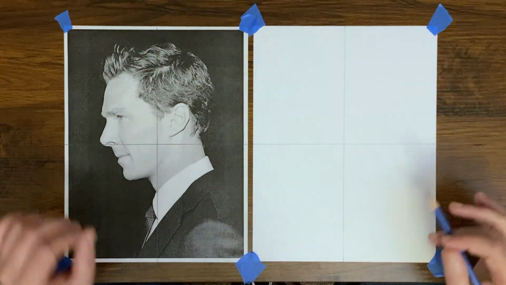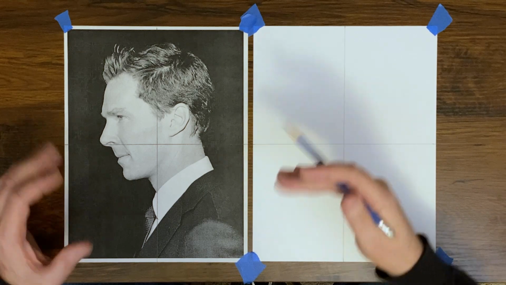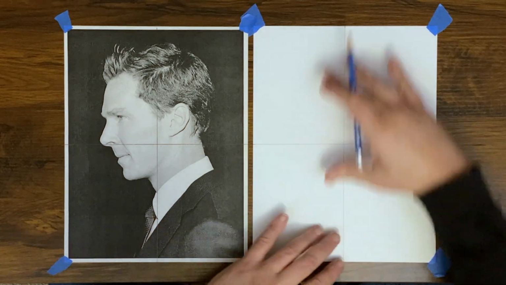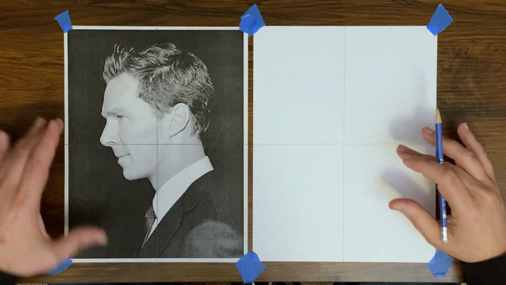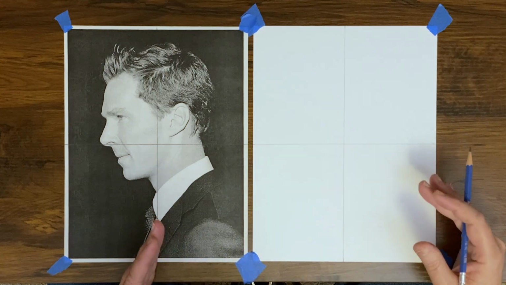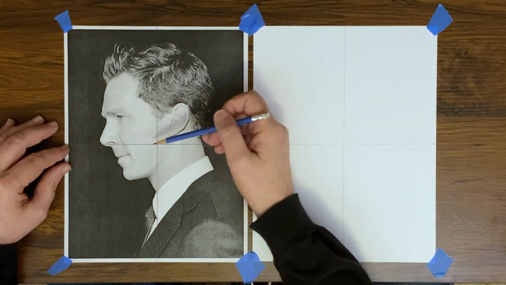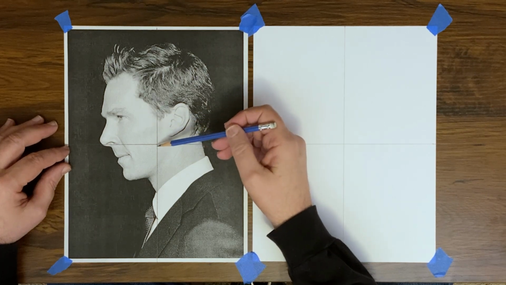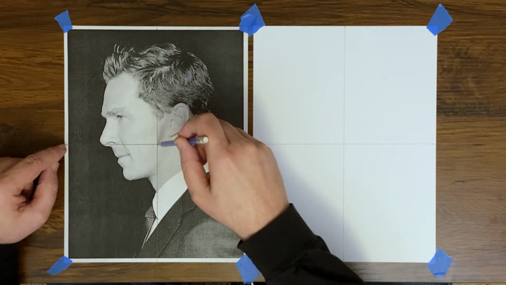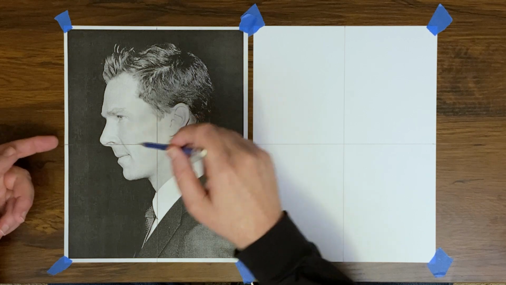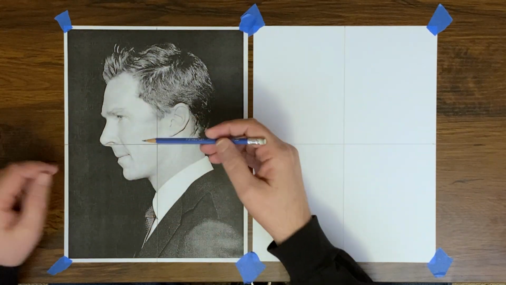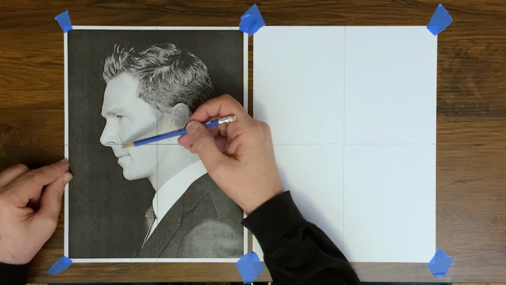I think the biggest challenge that I have at the beginning stages is finding the halfway point, or 1/3 of some distance. So when we look at this, from the center point to the edge of the paper, where is the halfway?